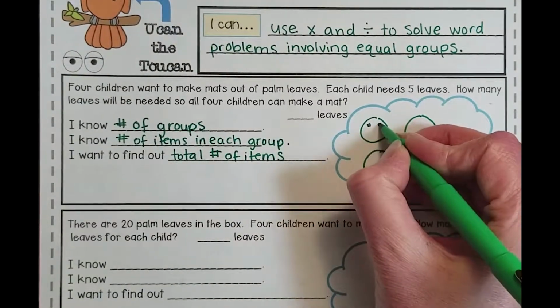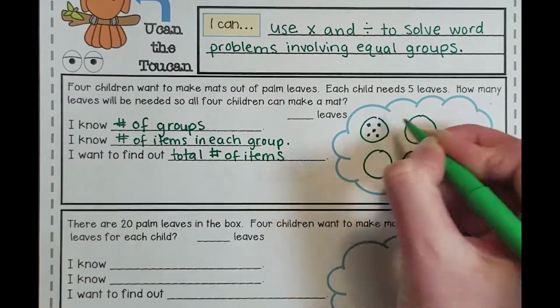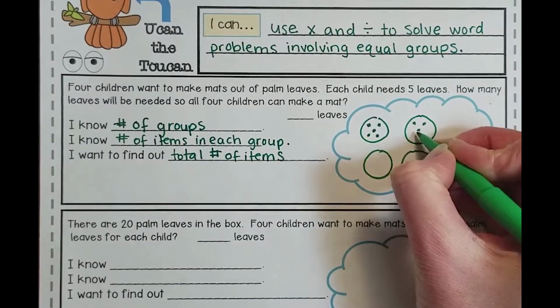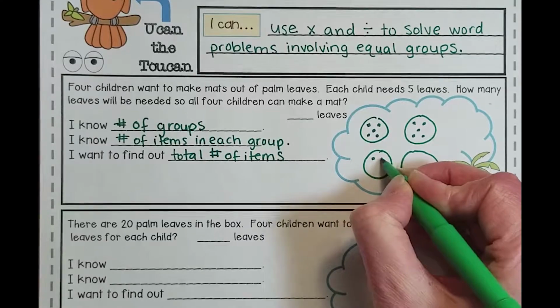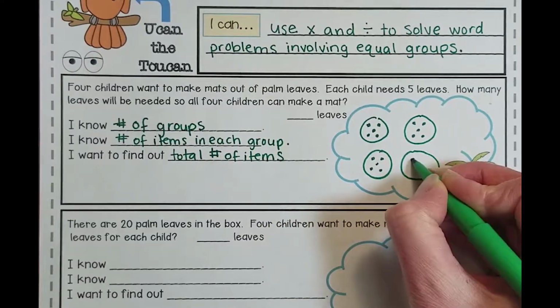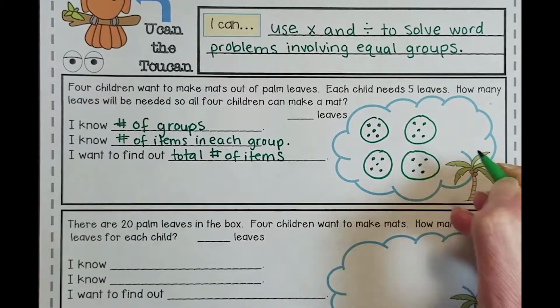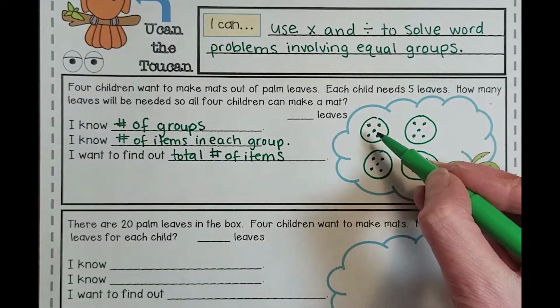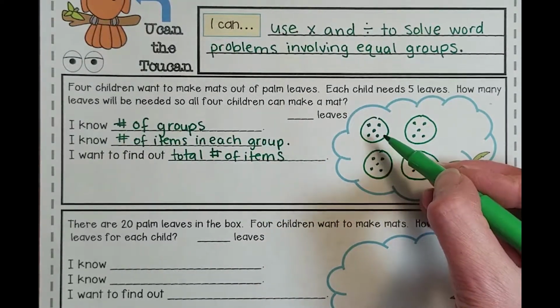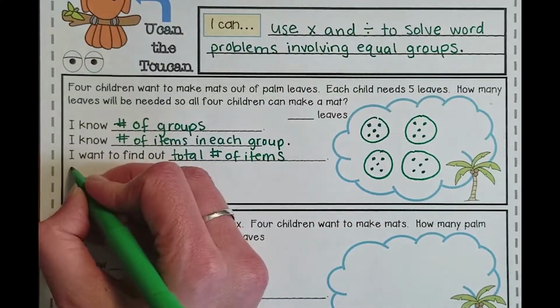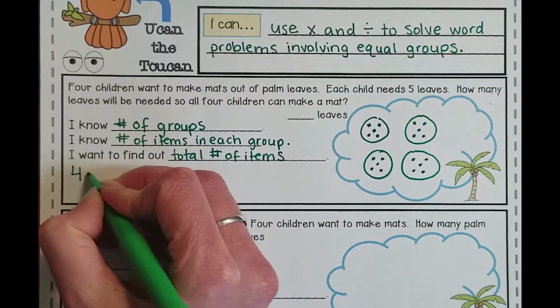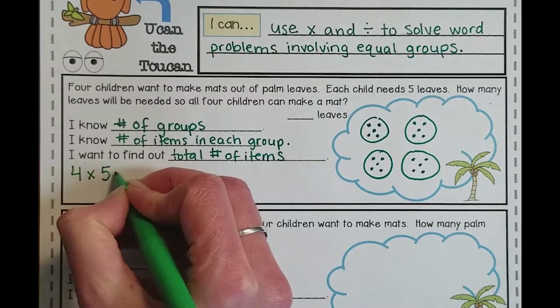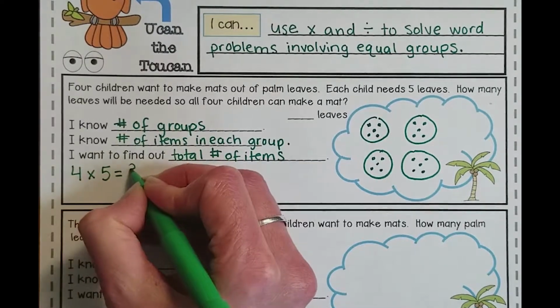I'm going to do just a dot. So I know my total number of groups, that's 4. I know in each group there's going to be 5. I can write a multiplication sentence that looks like this. 4 groups of 5 equals something.